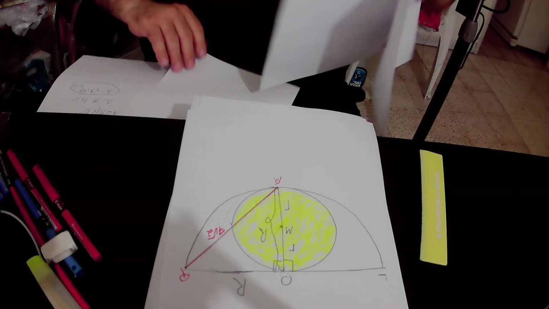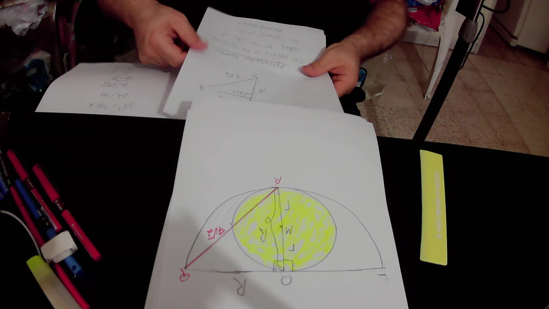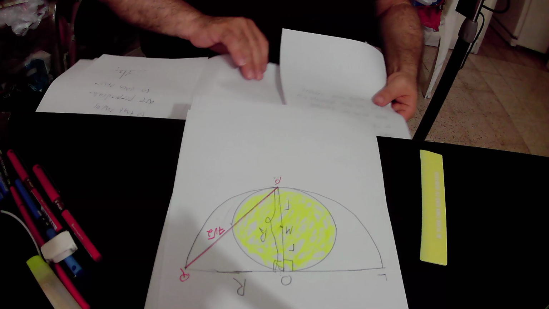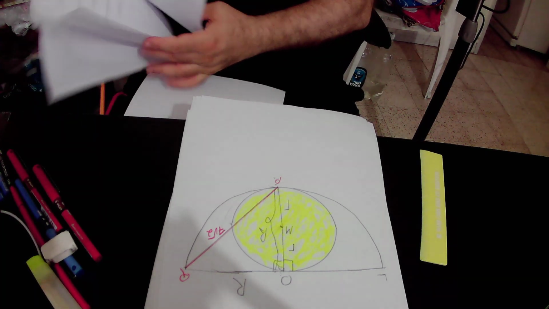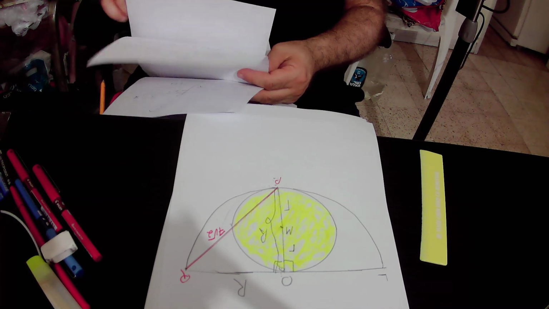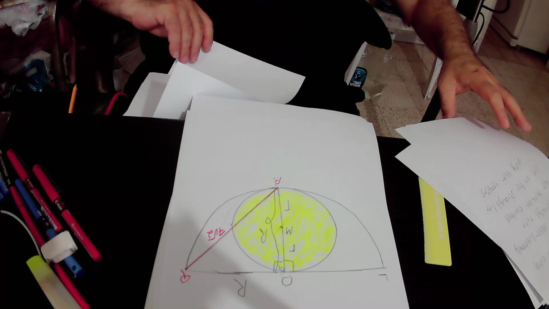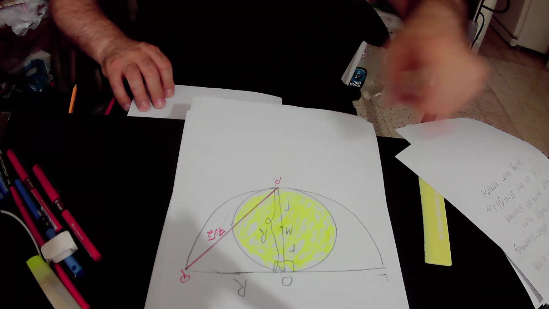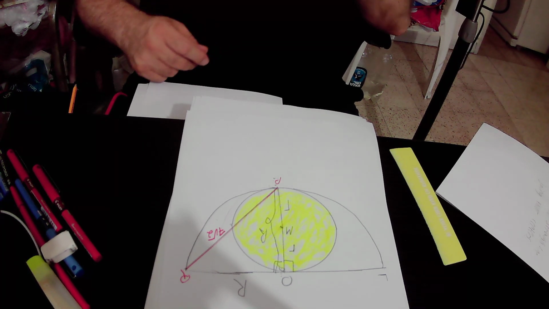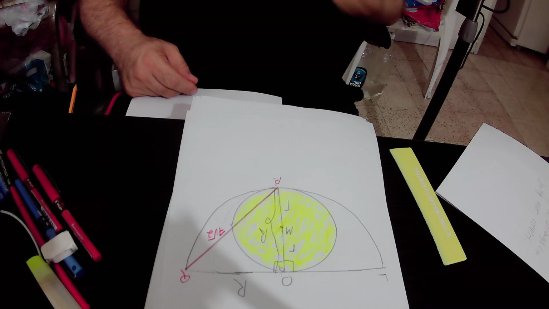We actually wanted to find the area of the yellow circle, and in order to find the area of the yellow circle, we have to find out the value of the radius of the yellow circle.